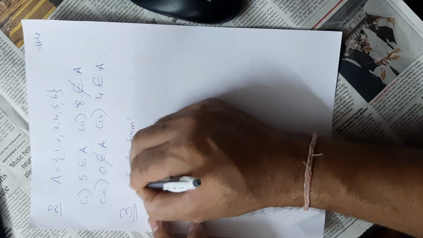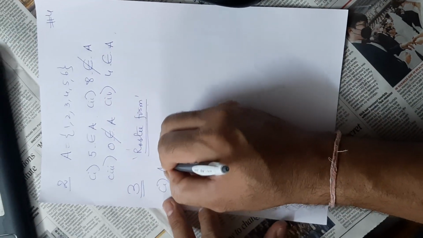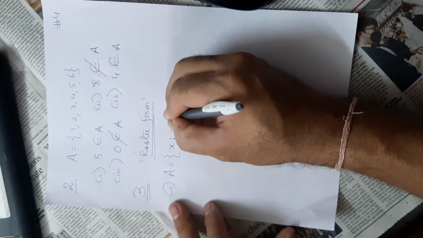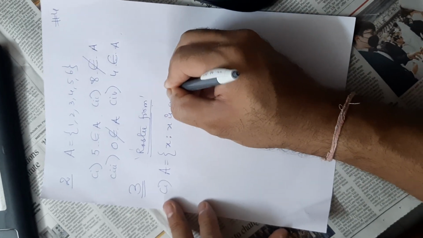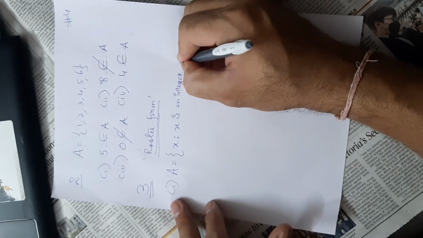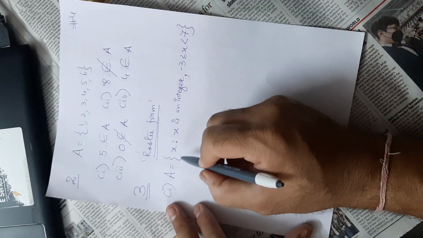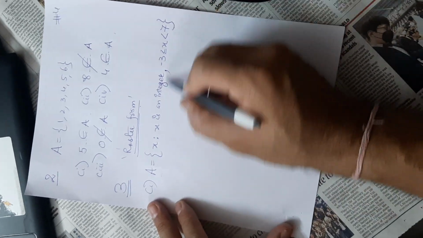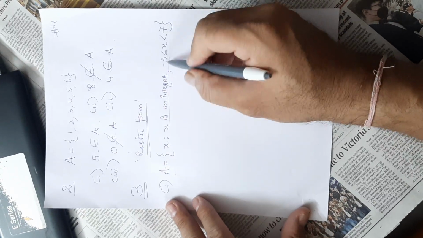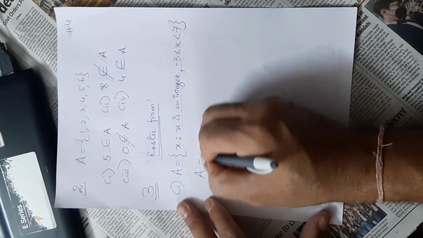Roster form means you are going to list the members of the set. So your first set is A. You are given by set builder form such that X is an integer and it is between -3 and 7. You are given the set in this form, X such that X is an integer and it is between these two numbers, excluding 7. So we are going to list the members here.